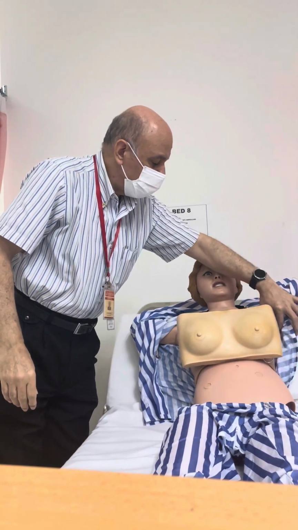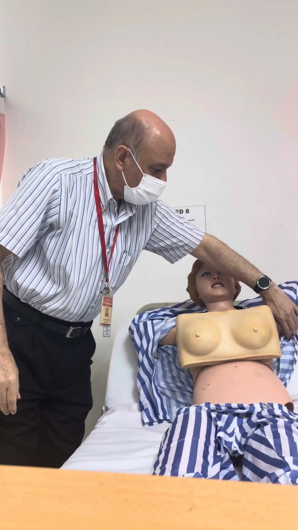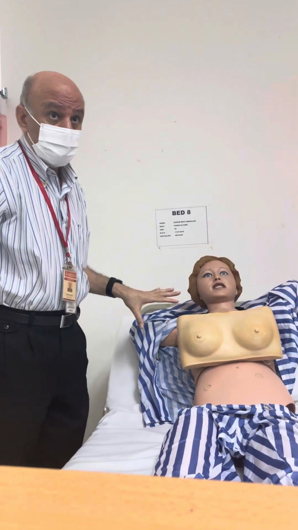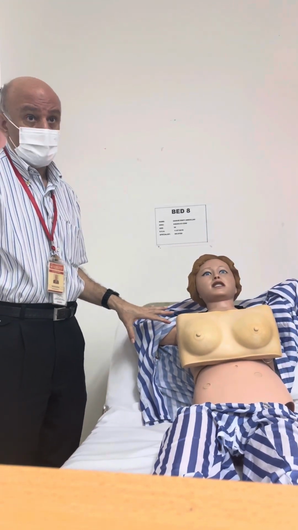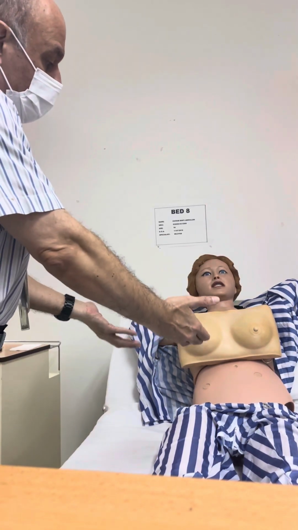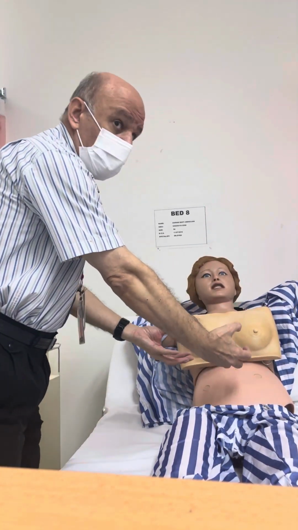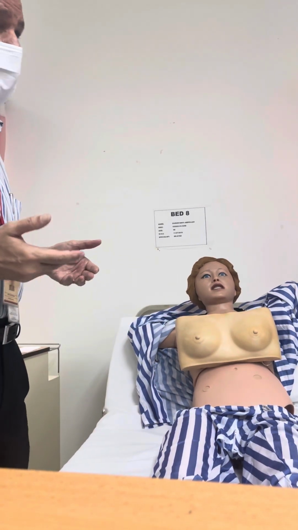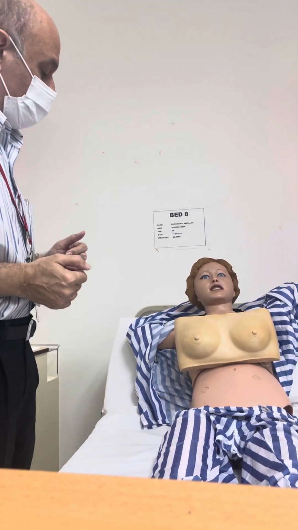Number one is for the breast itself. Number two, for the axilla, to make the axillary areas visible. For the breast itself, if the breast is hanging down, it will allow me to inspect the under breast, the inferior surface of the breast.